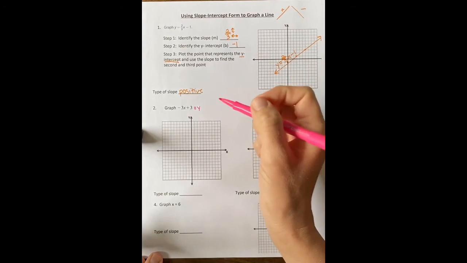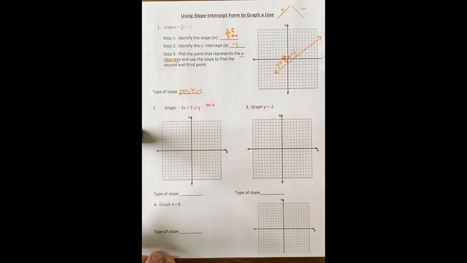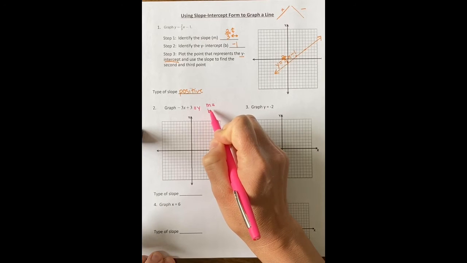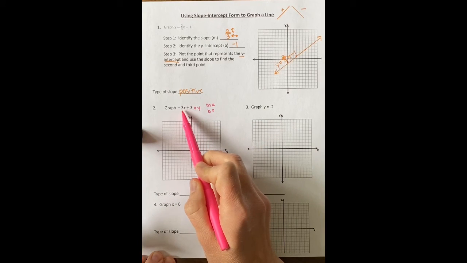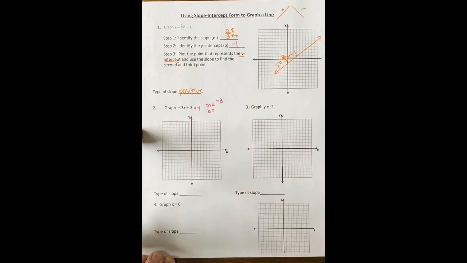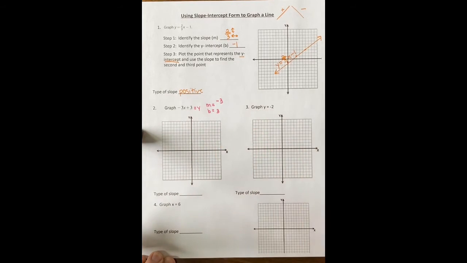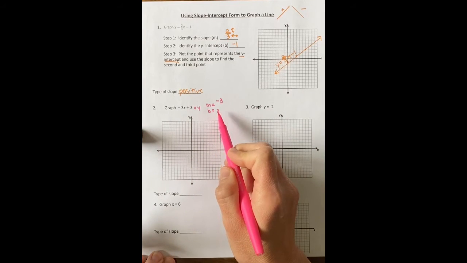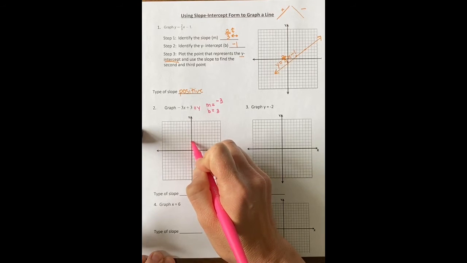We need to start by identifying the slope and the y-intercept. My slope, remember, is the coefficient of x, so that would be -3. My y-intercept is my constant, which is 3. So we're going to start at 3 on our y-axis, so 1, 2, 3.